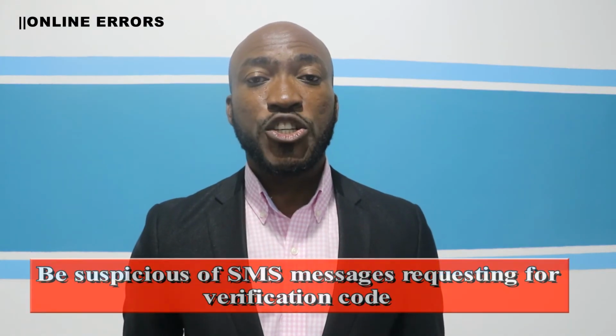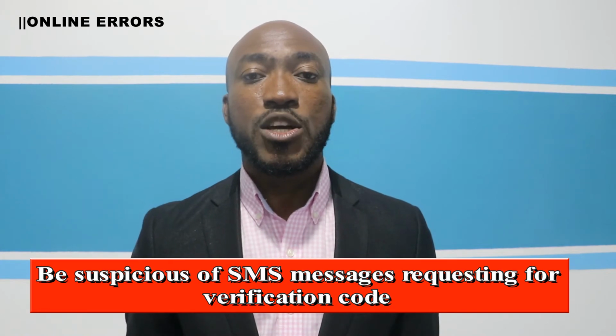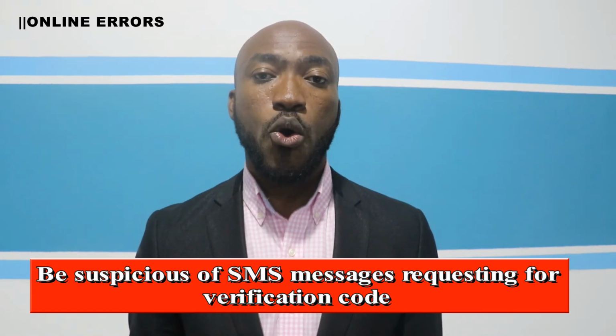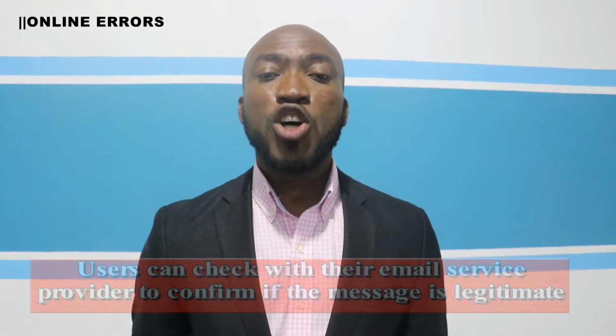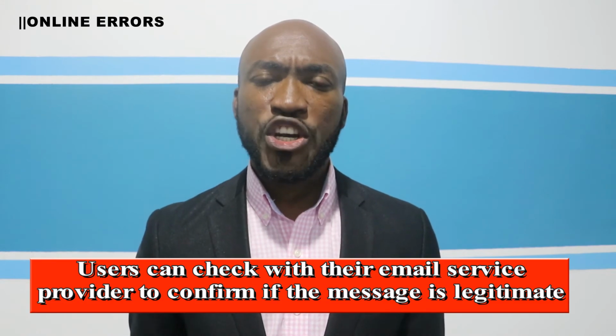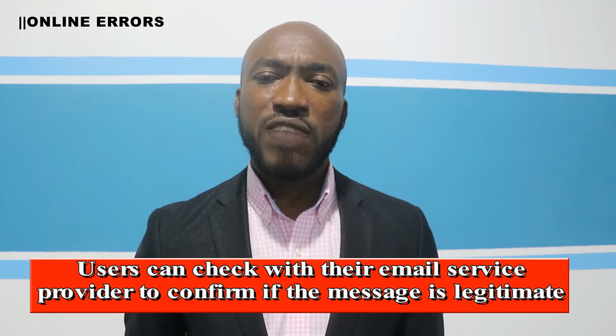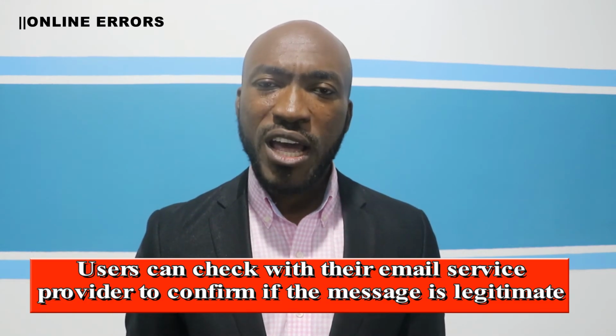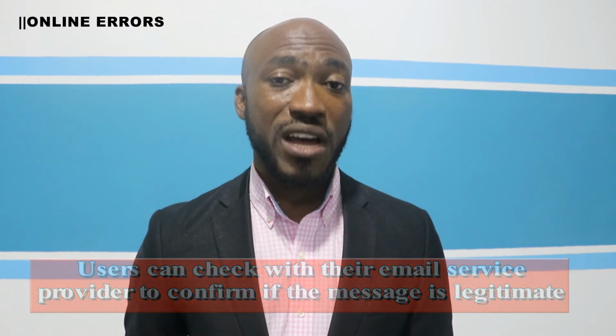You should be suspicious about SMS messages requesting for a verification code, especially when you did not request for one. If you are uncertain about an unexpected request, kindly check with your email service provider to confirm the legitimacy of that request.